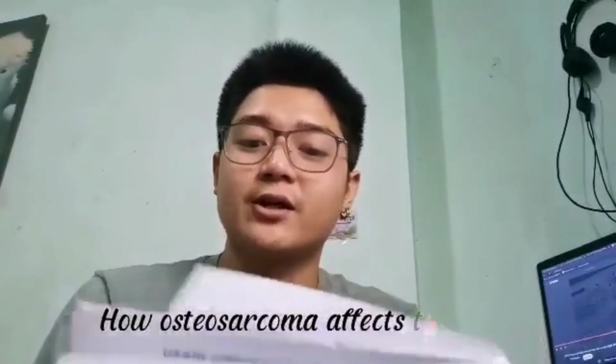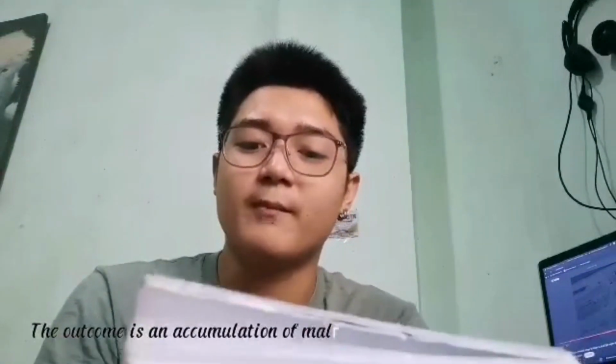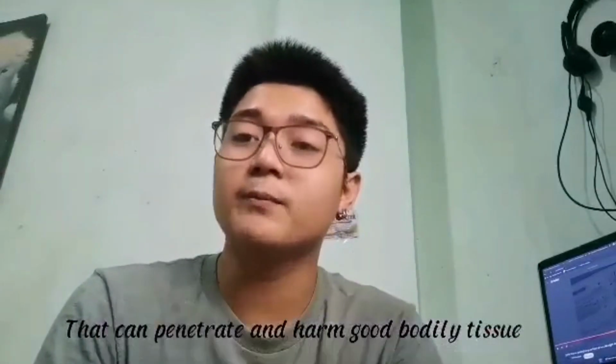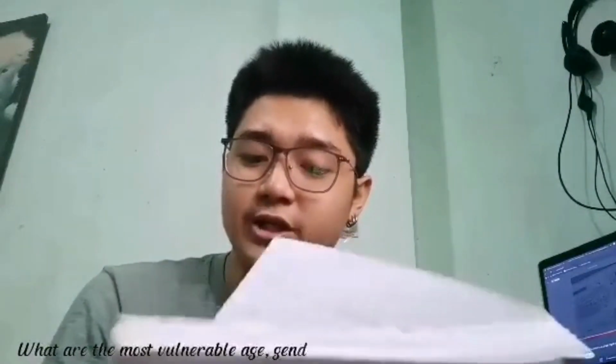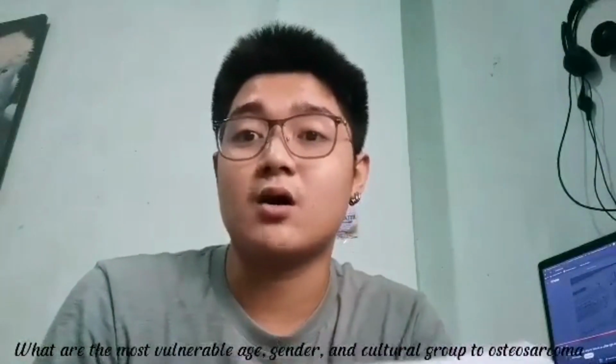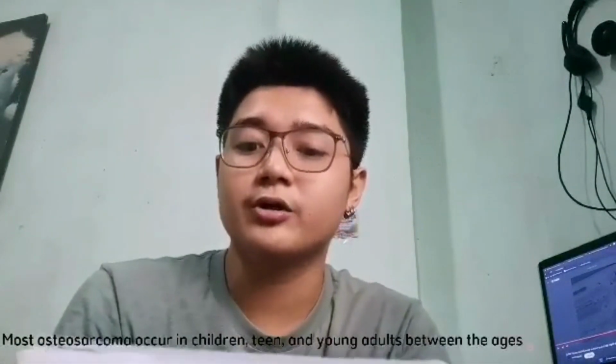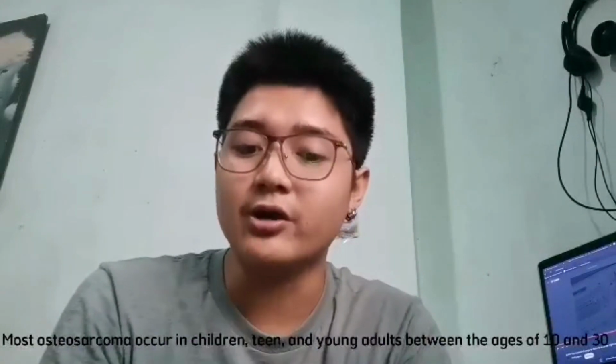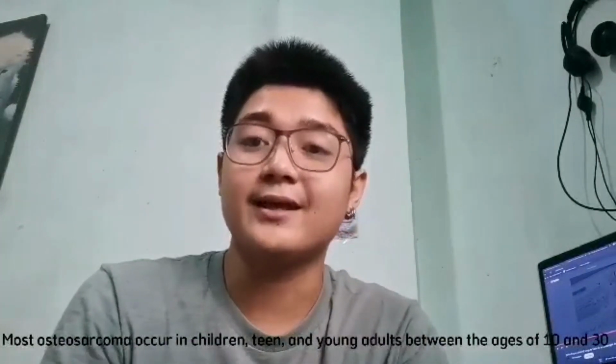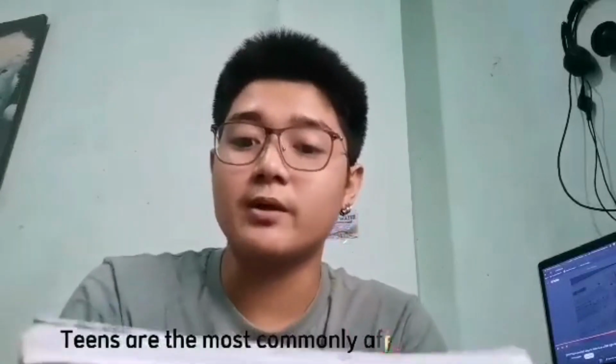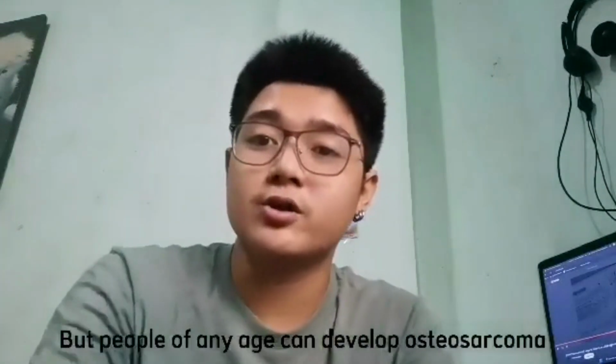How does osteosarcoma affect the body? The outcome is an accumulation of malformed bone cells, or a tumor, that can penetrate and harm good bodily tissues. What are the most vulnerable age, gender, and cultural group to osteosarcoma? Most osteosarcoma occurs in children, teens, and young adults between the ages of 10 and 30. Teens are the most commonly affected age group, but people of any age can develop osteosarcoma.